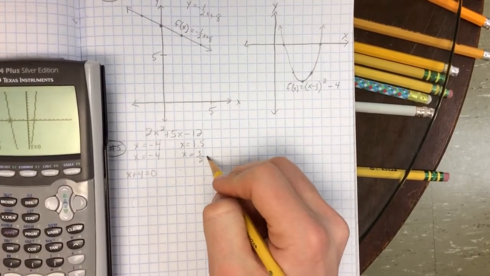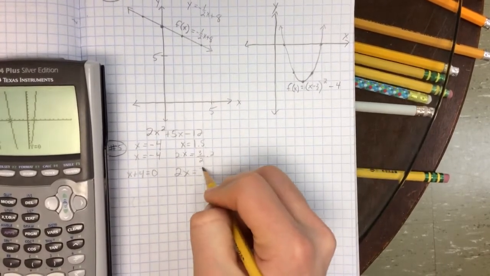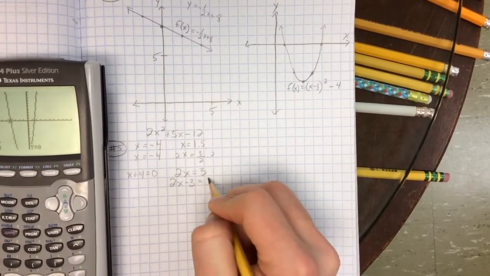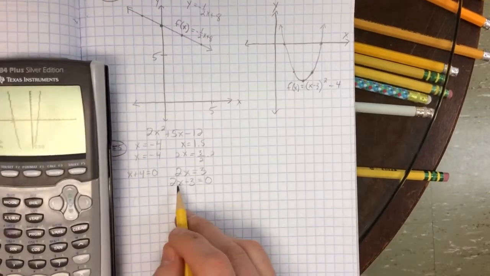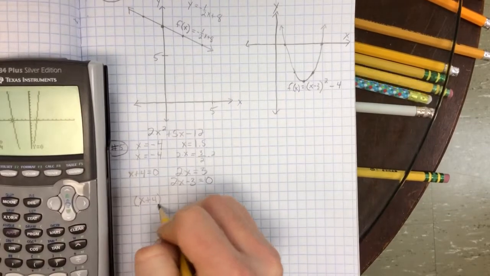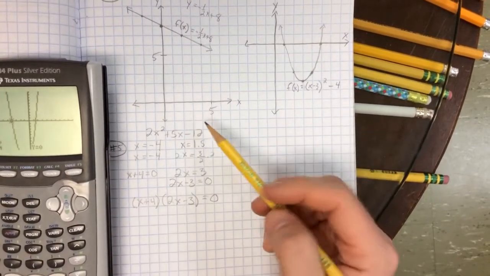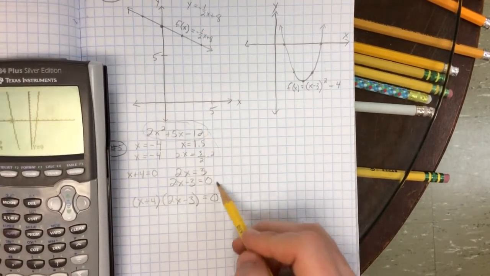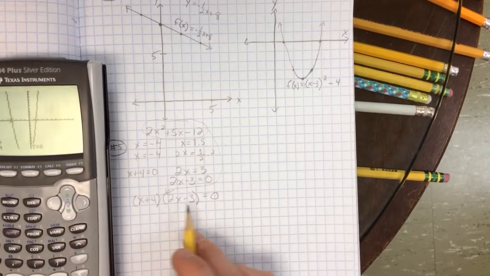So instead, I'm going to multiply both sides by 2. 2x equals 3, and then subtract 3, and I get 2x minus 3 is equal to 0. Now I have these two solutions, which means that the previous step must have looked like this. x plus 4 times 2x minus 3 equals 0, and that means that this thing as a factored form must look like this.